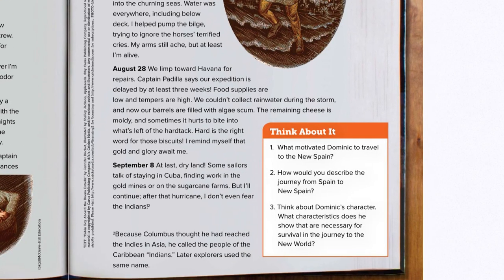All right, let's take a look at August 28th. We limp toward Havana for repairs. Captain Padilla says our expedition is delayed by at least 3 weeks. Food supplies are low and tempers are high.